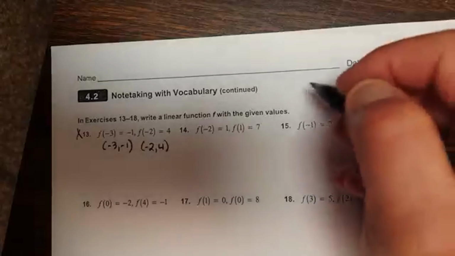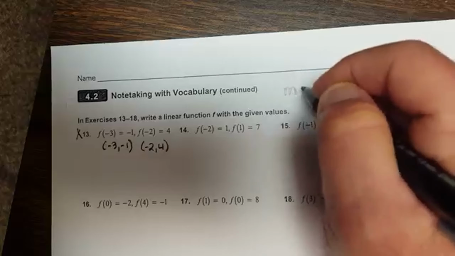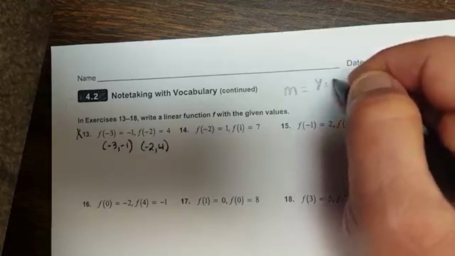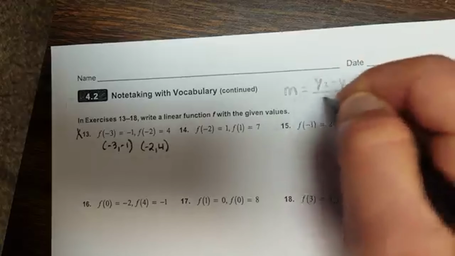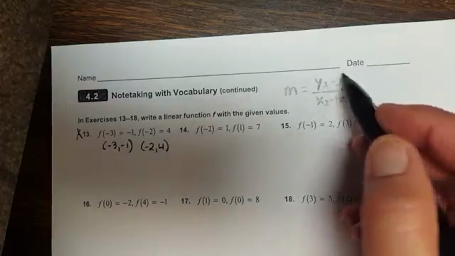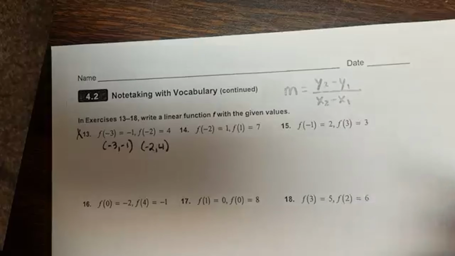I'm going to find the slope between those 2 points, and I'm going to write the formula for slope up here just to have it handy. M is equal to y2 minus y1 over x2 minus x1. That's the change in y, the rise, over the change in x, the run. Rise over run.